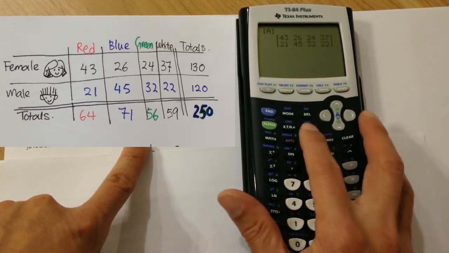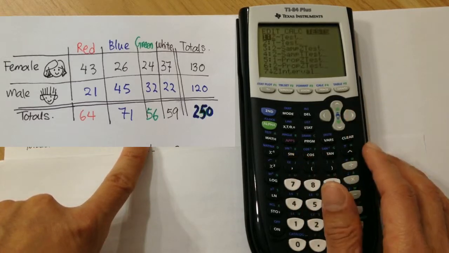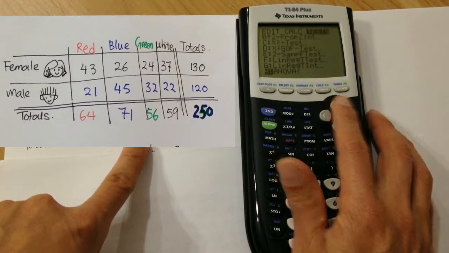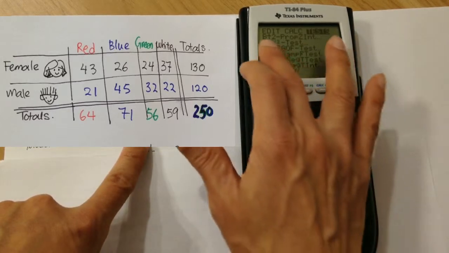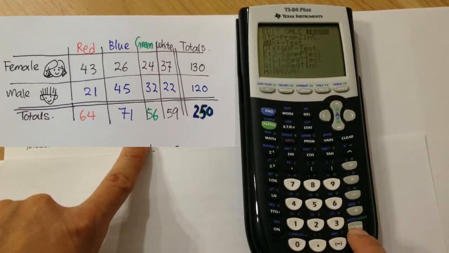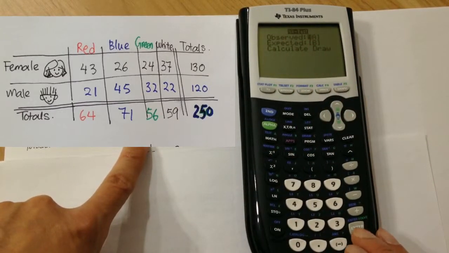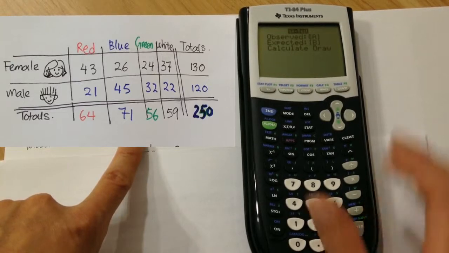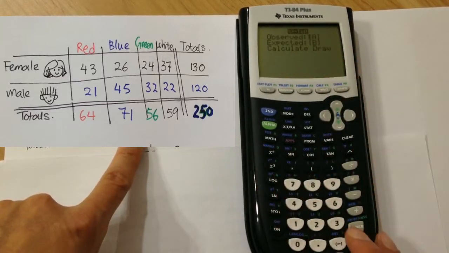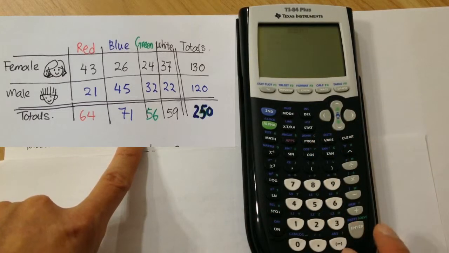Okay, if it is, then I go to stat and then go to test, go up, and look for the chi-square test. Can you see it? It's in C. So you can go up to C, press enter. The observed values are in matrix A, which I've just entered, and it will put the expected values in B. Then we can go down here to calculate.